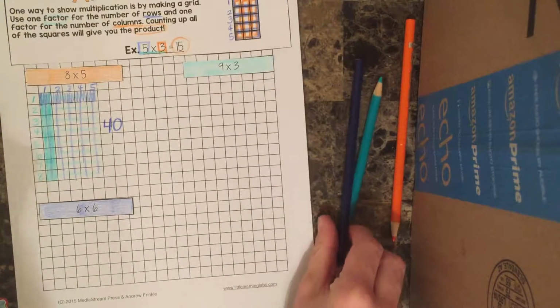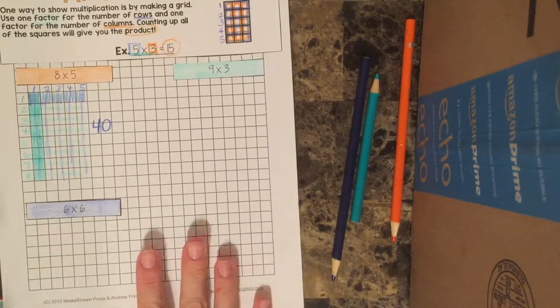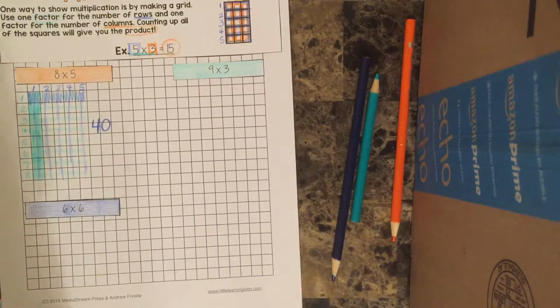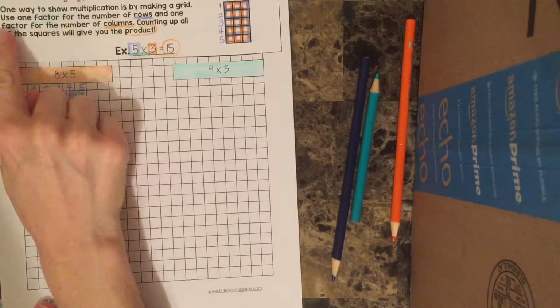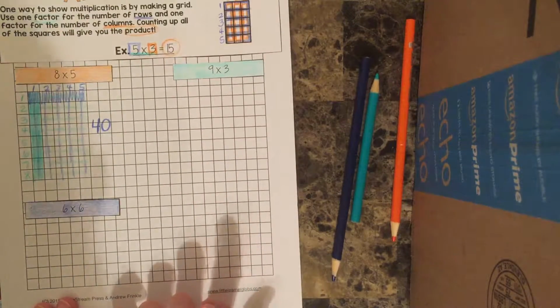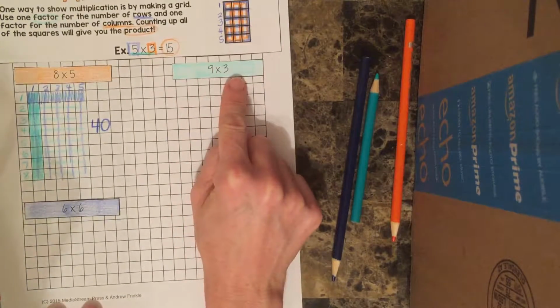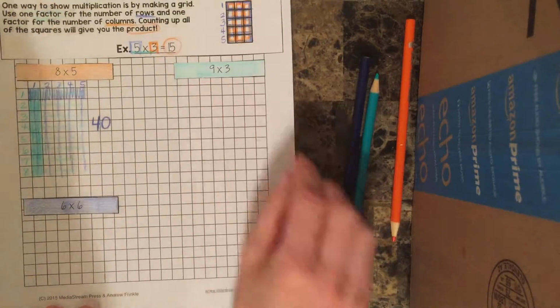All right, so pause if you need more time. If not, I'm going to move on to this next example, 9 times 3. How many rows might we draw for this? Thinking of our other examples, we use one factor for the number of rows and one factor for the number of columns. So really you could choose either, but my brain tends to think in order, so I always think rows first and then columns, and that's actually something that might come in helpful for you later on when we do coordinate graphing, especially in 5th grade. But anyway, for now I'm thinking 9 rows and 3 columns.